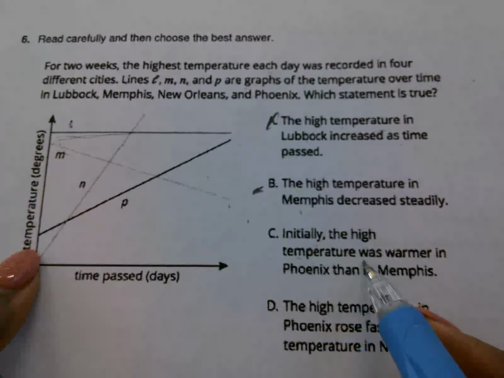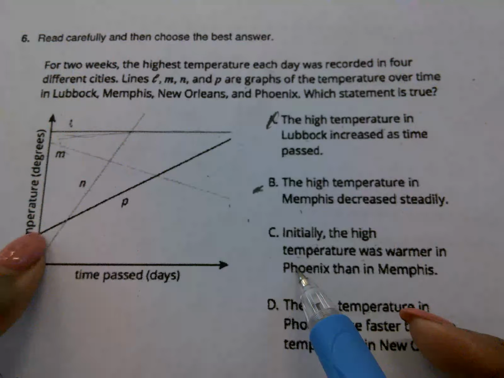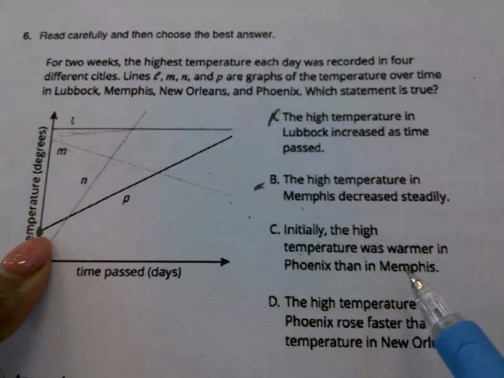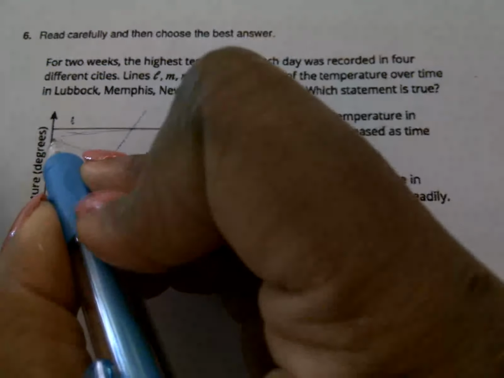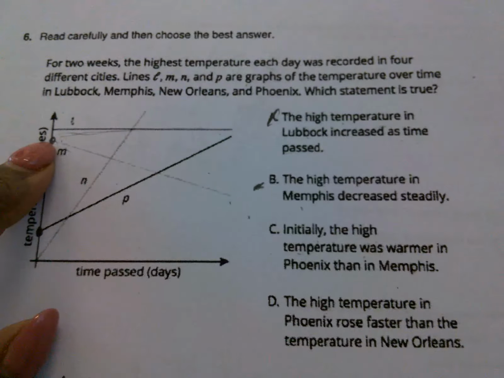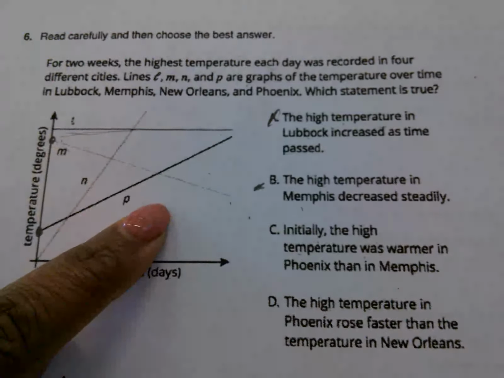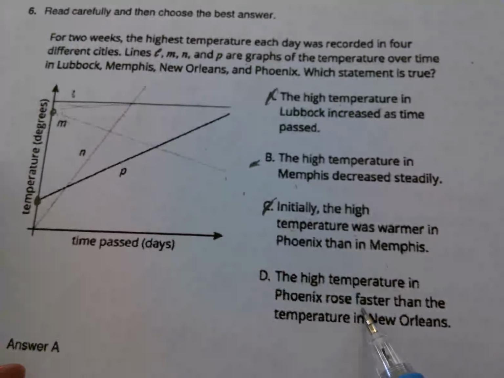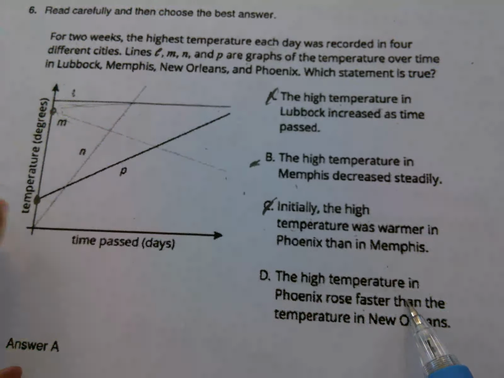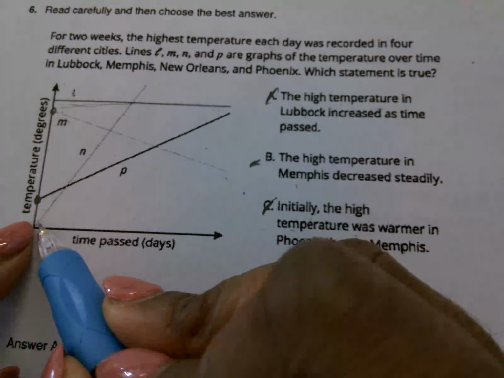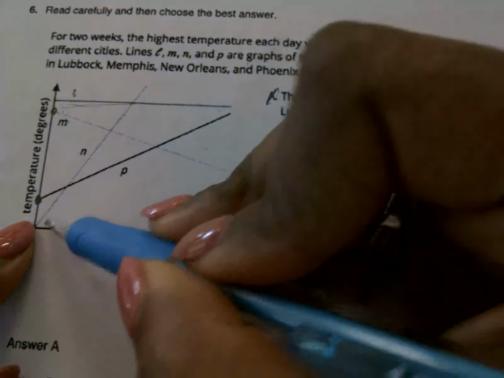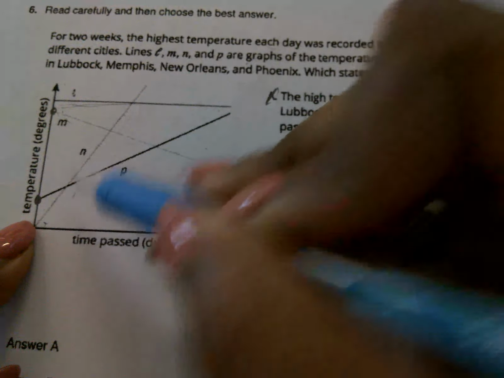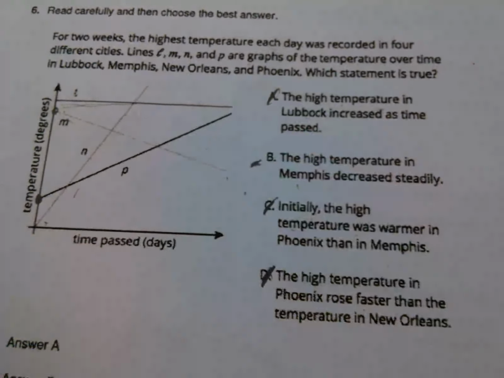C, initially the high temperature was warmer in Phoenix. This is Phoenix right here. This is the initial temperature right here for Phoenix. And the initial temperature for Memphis is right here. Well, Memphis temperature started off high and it decreased. So this is not true either. The high temperature in Phoenix rose faster. Okay, look, the one that had the steepest slope that's going the fastest is N. This slope is a lot steeper. So that's why this is not the answer either.